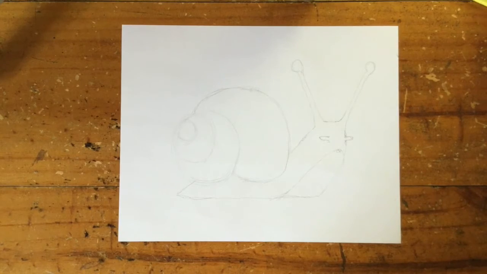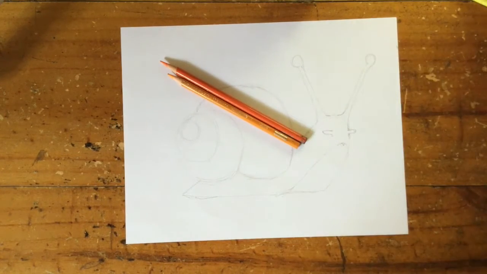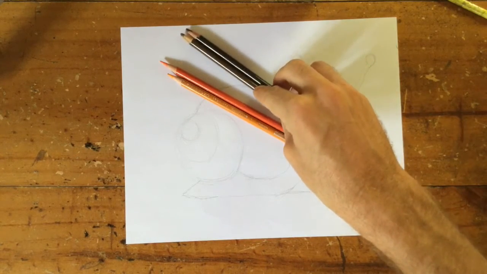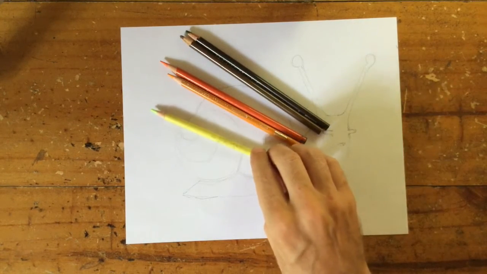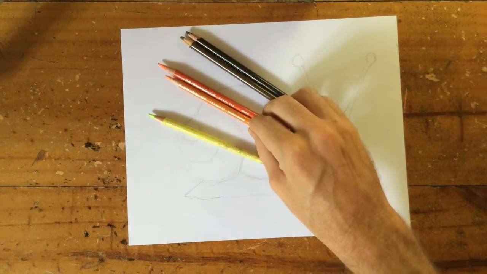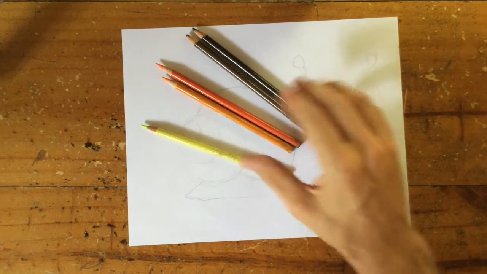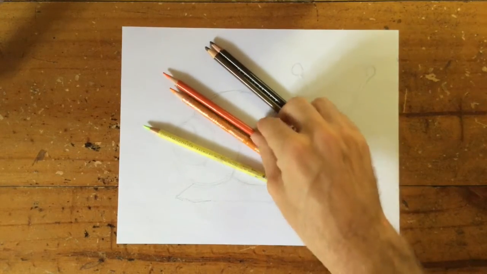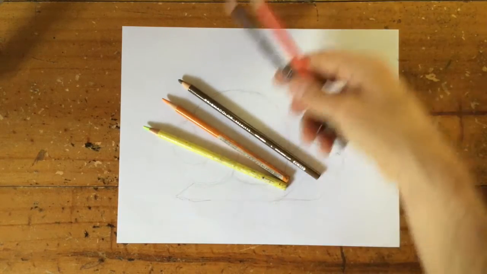So I have two oranges, darker and lighter, and then I also have two browns, slightly lighter and darker again. I have a yellow too. So my main colour, orange, and then darker and lighter. You don't have to have two oranges and two browns. It's fine if you just have one. So if you have orange, yellow and brown, that's fine too. But I'm going to be using this range of colours.